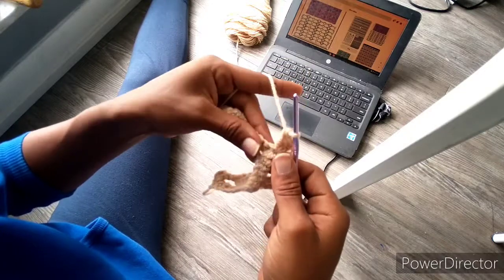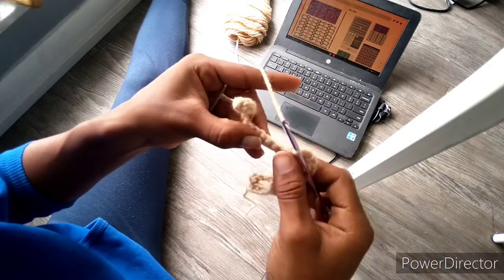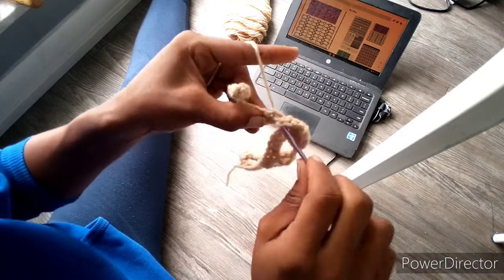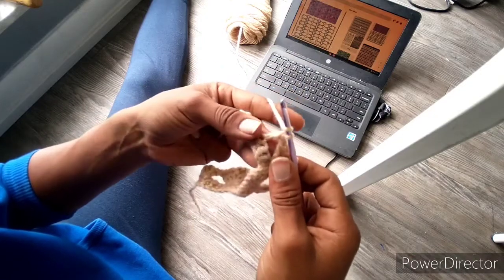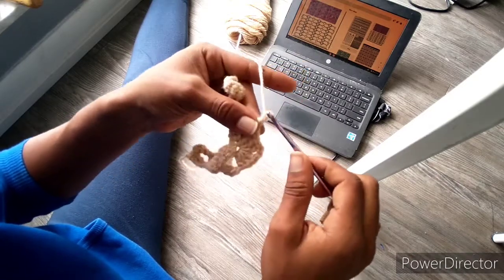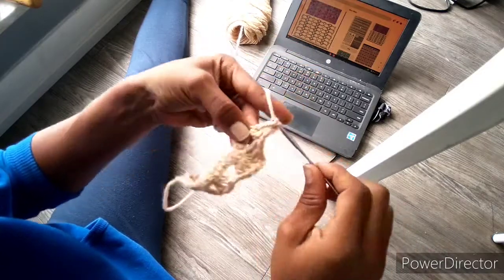Okay, then we're going to chain 1, repeat again, skip 4, this time with single crochet, with 1 double crochet, chain 2, and then another double crochet in the same spot.